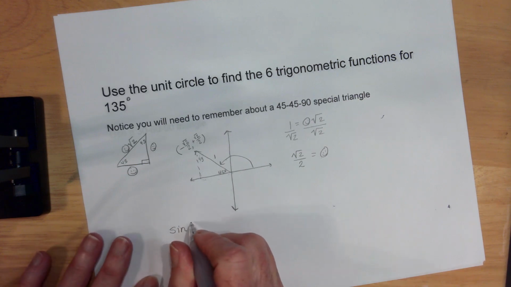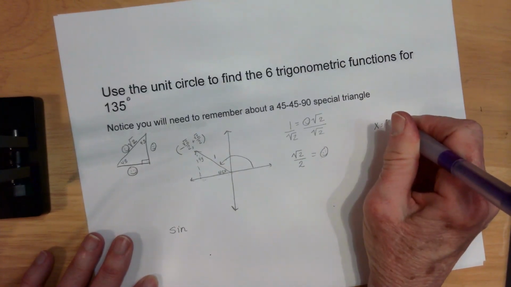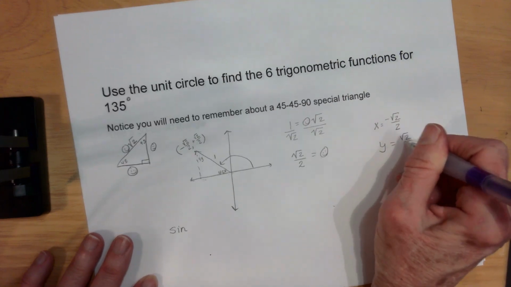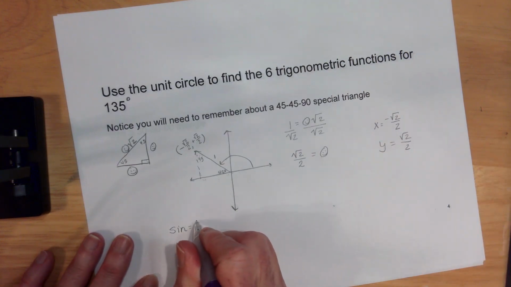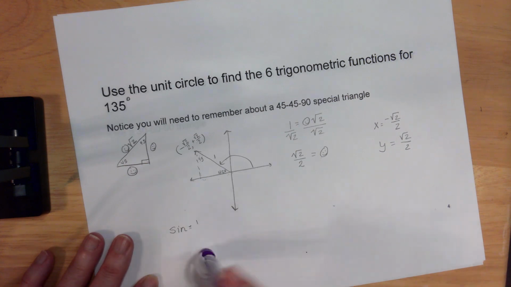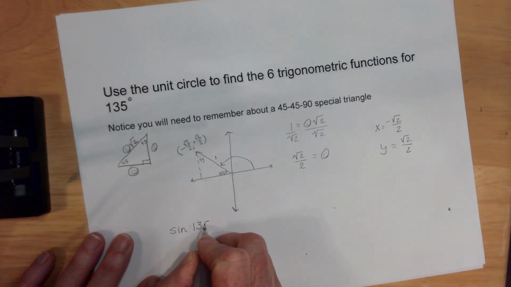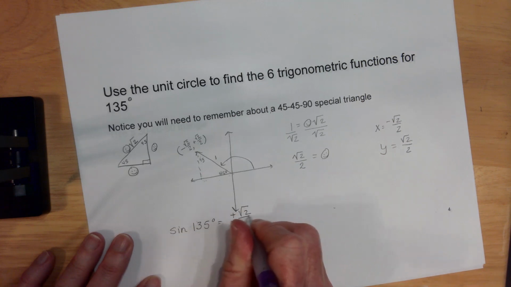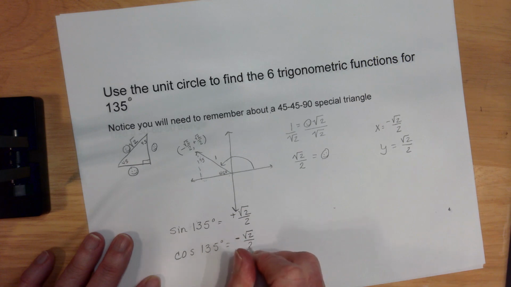All right, so if I know that, then I can figure out my 6 trigonometric functions. So if my x value, this is probably the easiest way to do it, your x value is a negative square root of 2 over 2, your y value is a square root of 2 over 2, and of course your hypotenuse is 1 here. So I'm going to have sine of 135 is equal to a positive square root of 2 over 2. My cosine at 135 is going to equal a negative square root of 2 over 2.